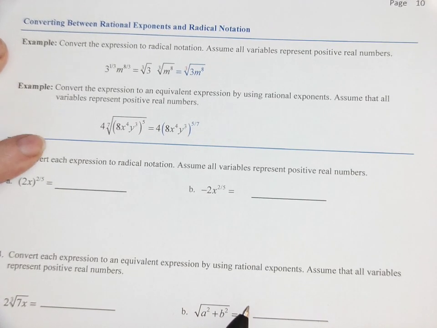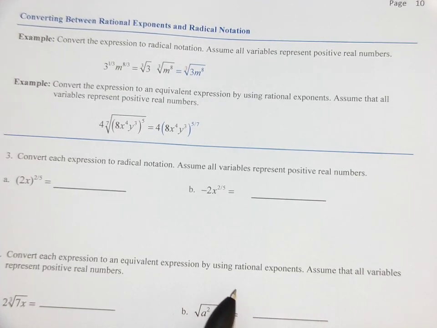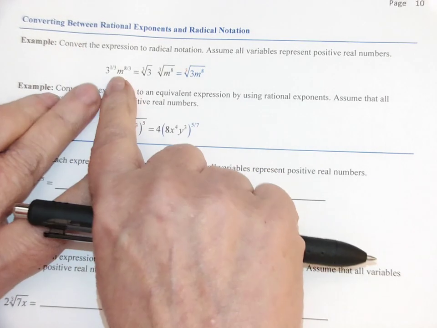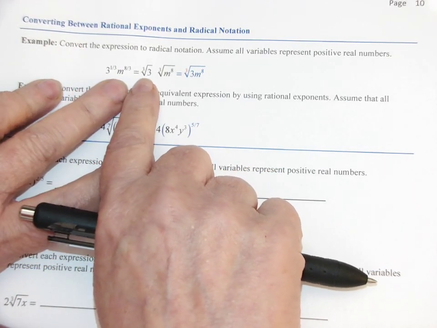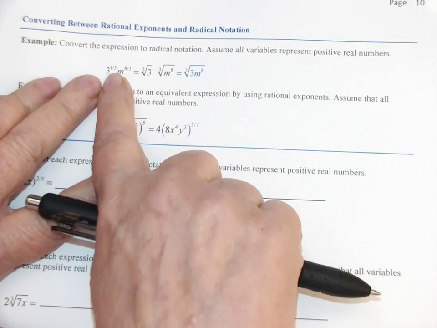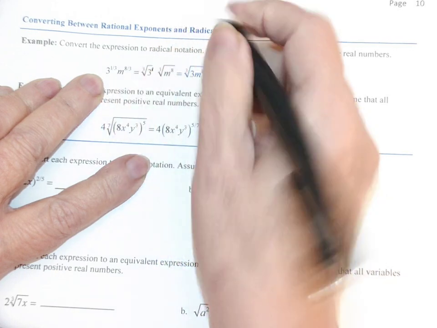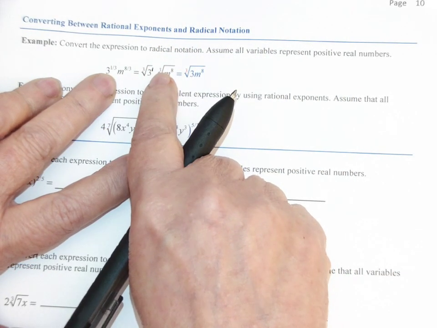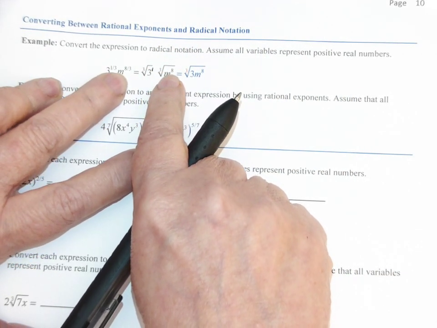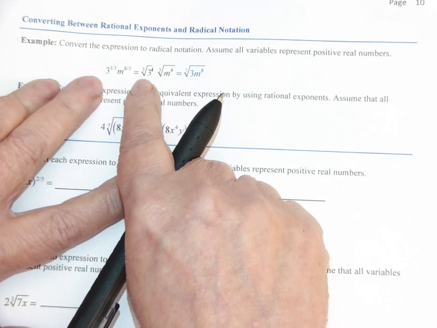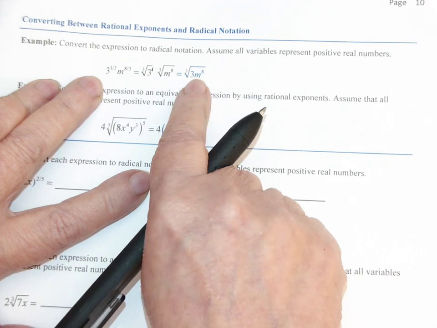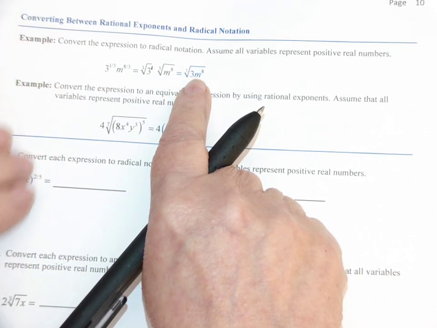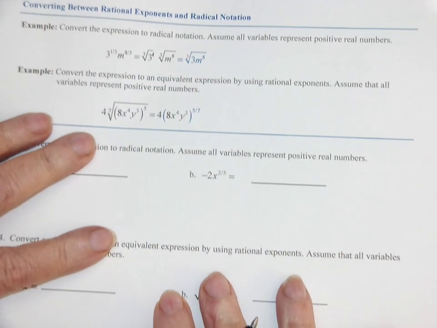Converting between rational exponents and radical notation. We're going to do a lot of this. If you have 3 to the 1/3, m to the 8/3, this is the cube root of 3 to the 1 power. This is the cube root of m to the 8th power. Properties of radicals, so because the indices are the same, you can multiply them together. That's the cube root of 3m to the 8th.